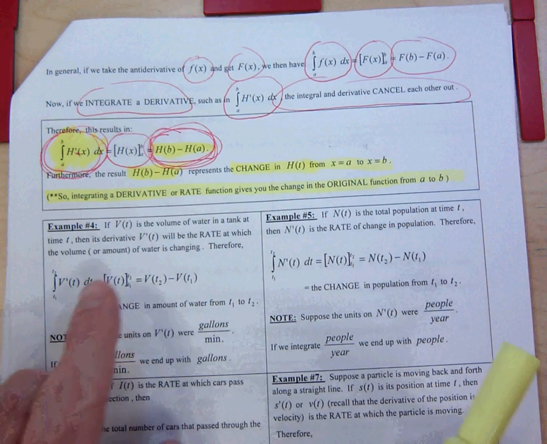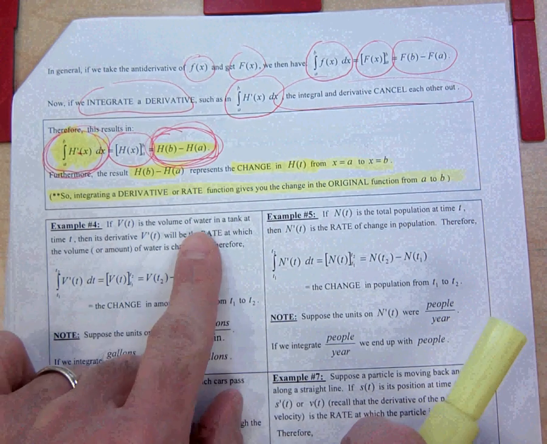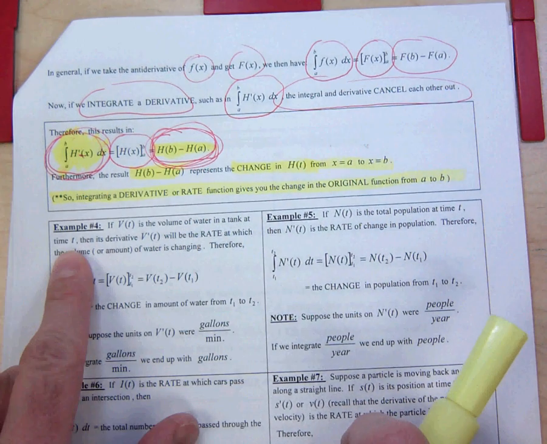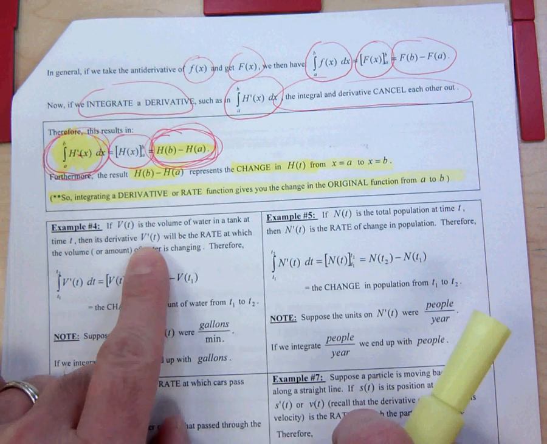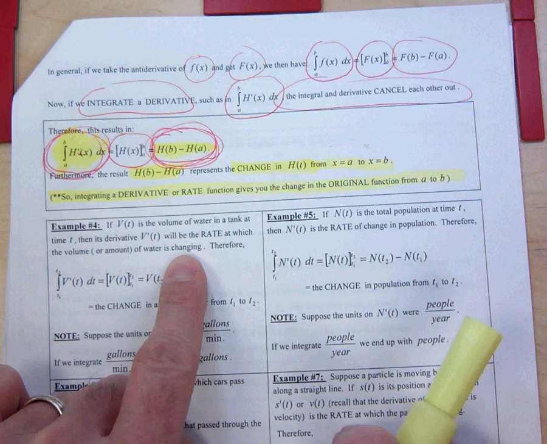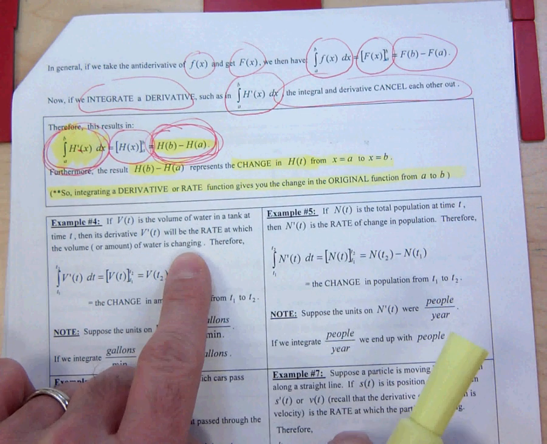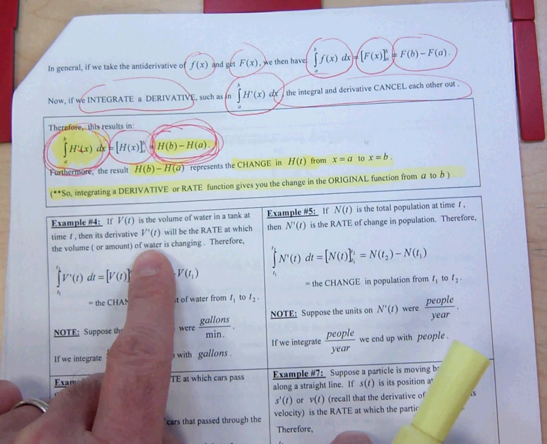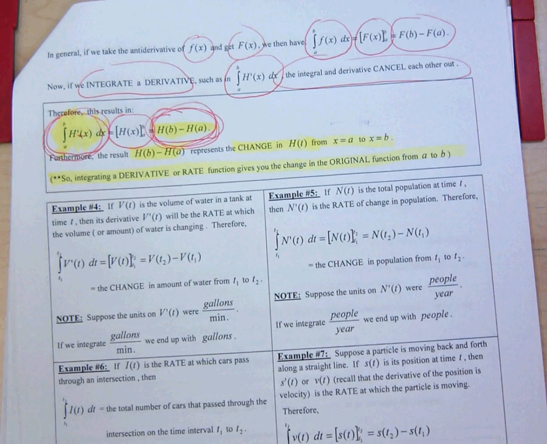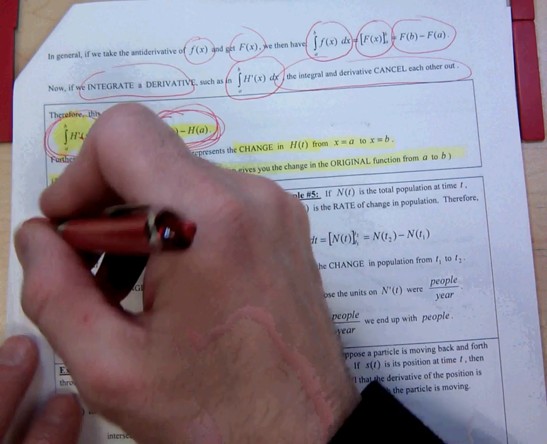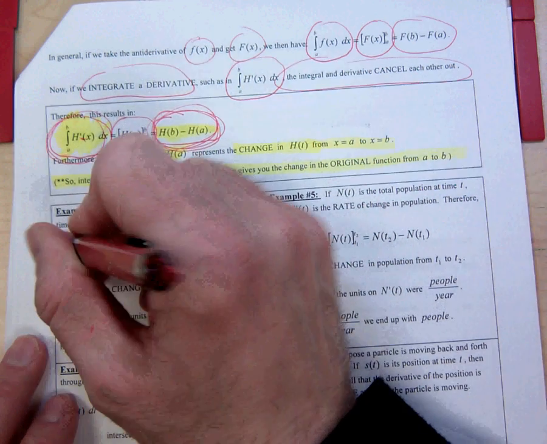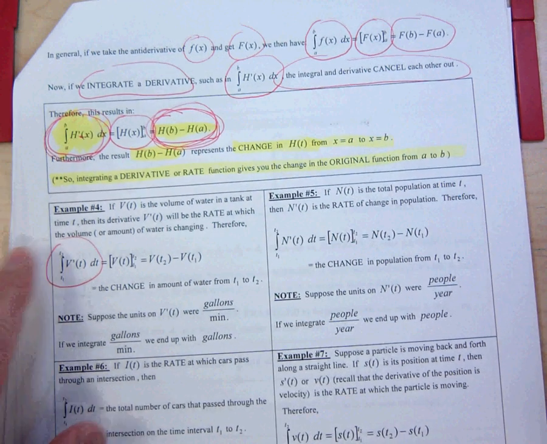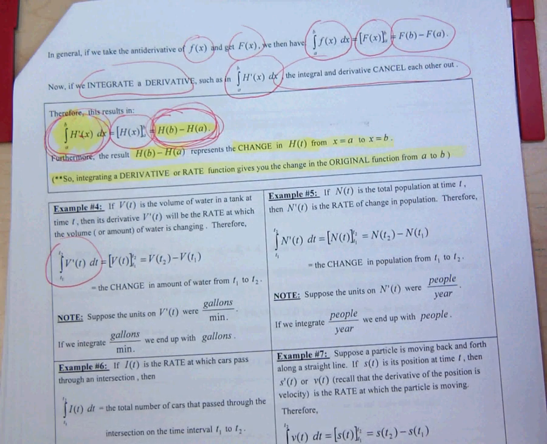Suppose V is the volume of water in a tank at time t, then obviously its derivative would be the rate at which the volume or amount of water is changing. Would you agree with that? Yes? If V is volume, then V prime is the rate of change of the volume. Okay, so then what would happen if I integrated V prime from one time to another time? So from time 1 to time 2.